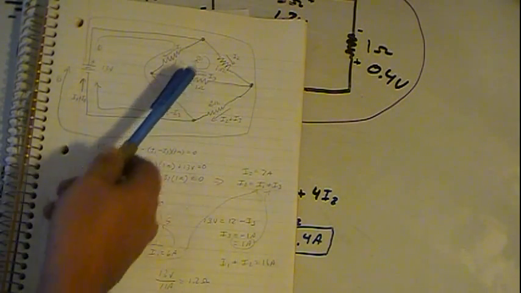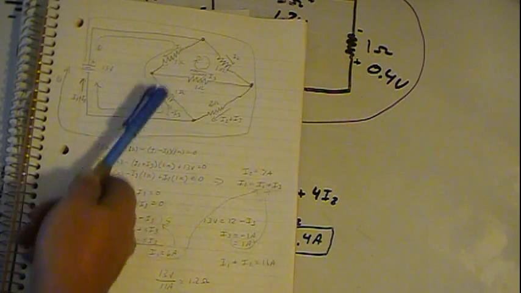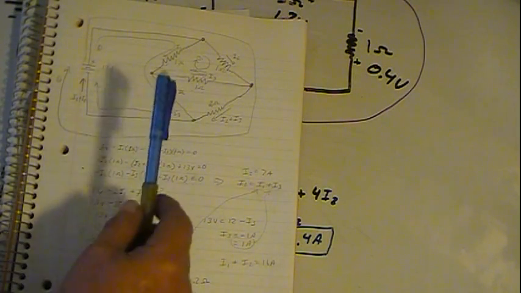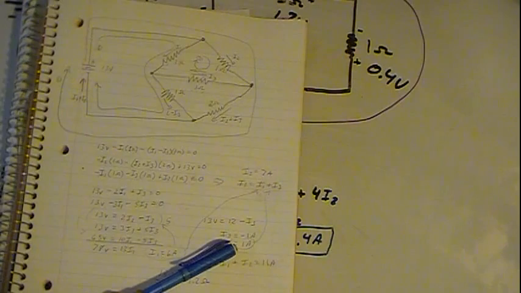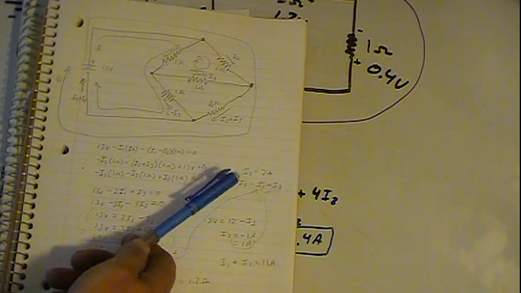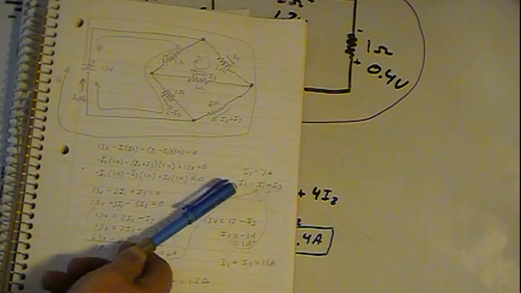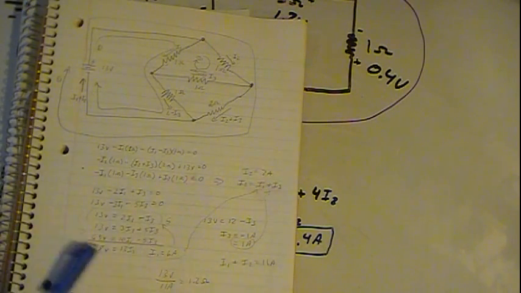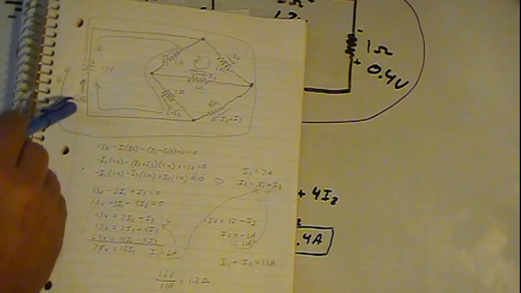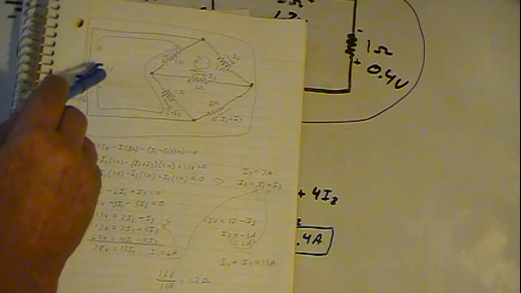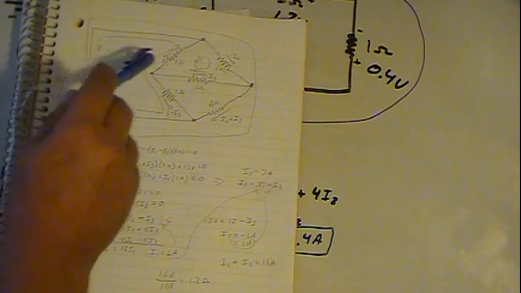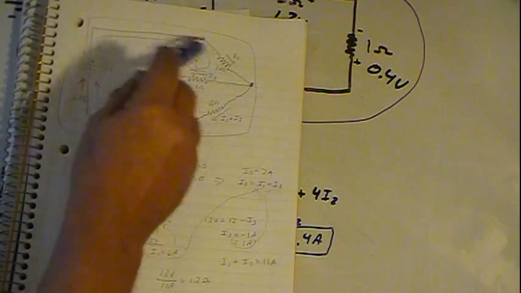So I got the loop wrong direction. Anyway, we come out with 1 amp, we plug that back in, and we get I2, because I1 plus I3 equals I2, that gives us 7 amps. Now if I combine I1 plus I2 and divide into 13 volts, I can find out the equivalent resistance of this entire network.